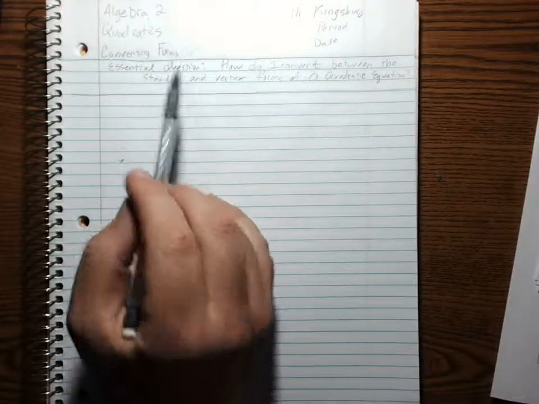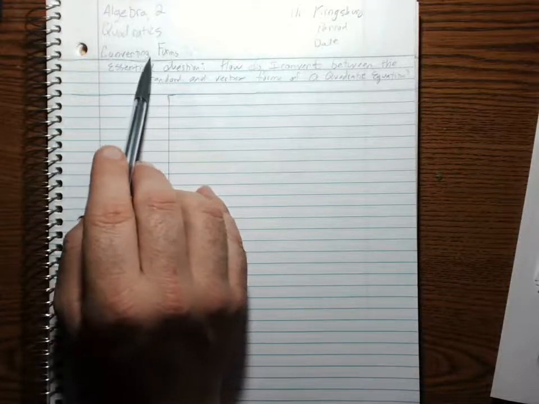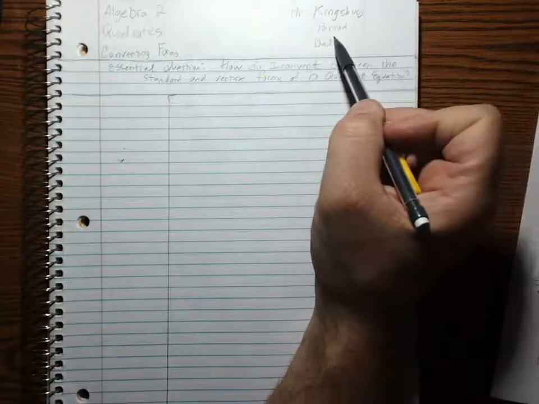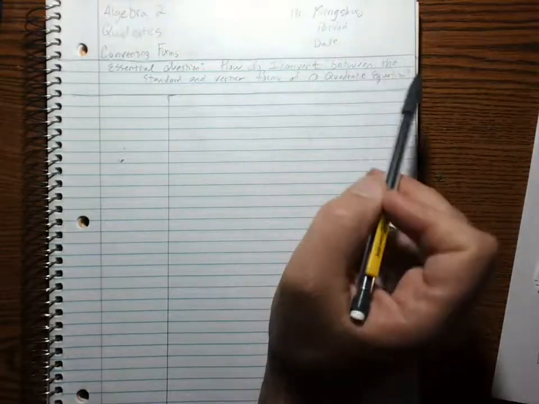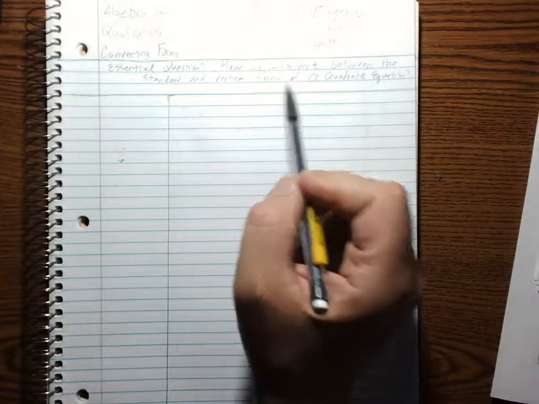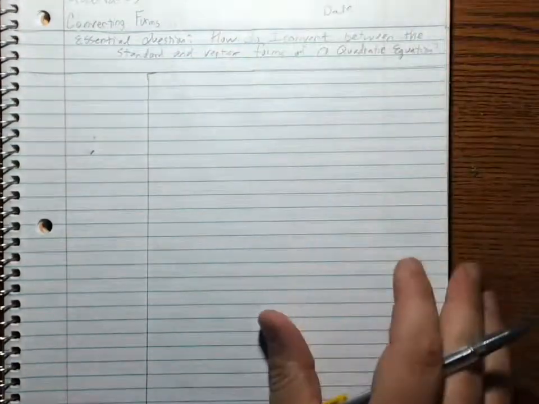Our current unit is quadratics, and today I want to talk to you a little about converting between forms of a quadratic equation. Don't forget to put your period and the date on your notes here. Our essential question is, how do I convert between the standard and vertex forms of a quadratic equation? Now, the actual conversion itself is not difficult, and I'm going to show you how to do that. But before I do that, let's talk about what these forms actually look like.